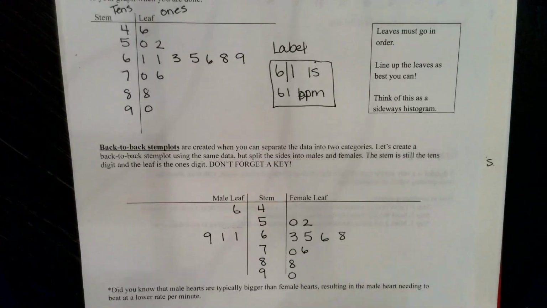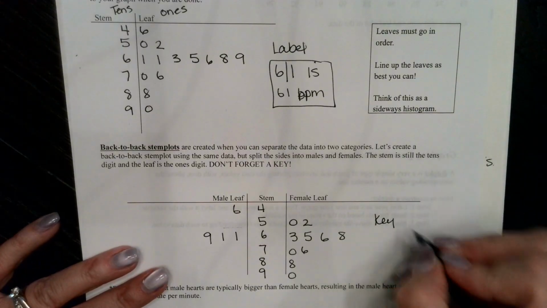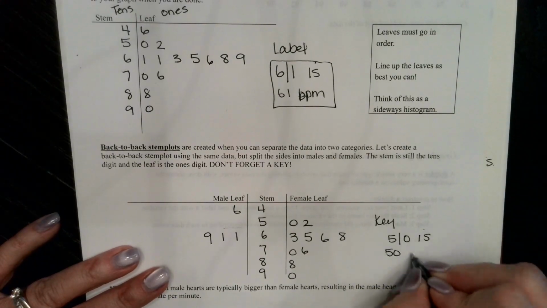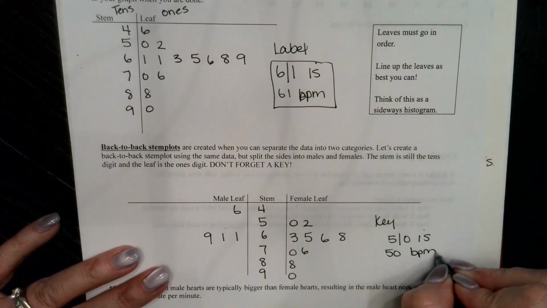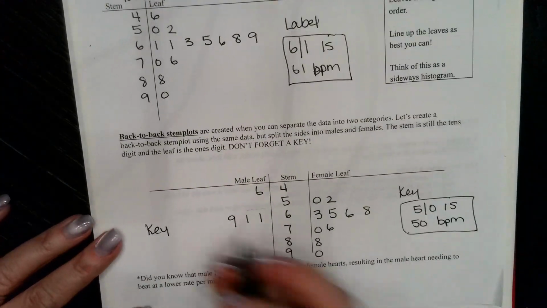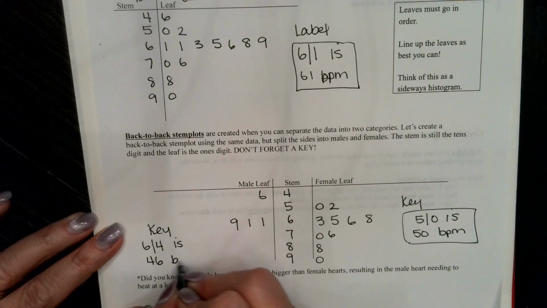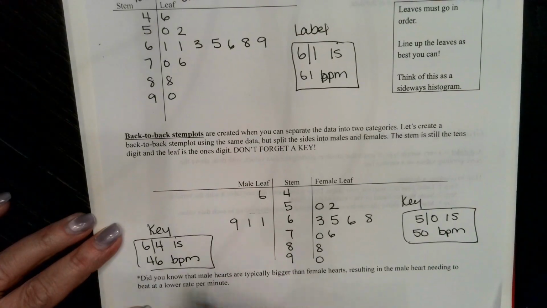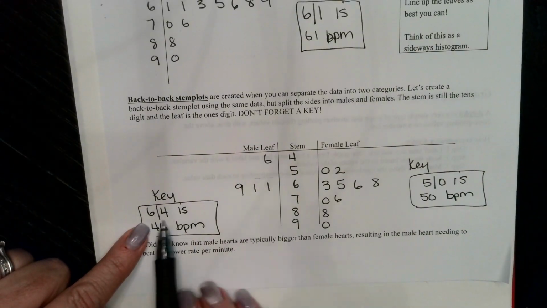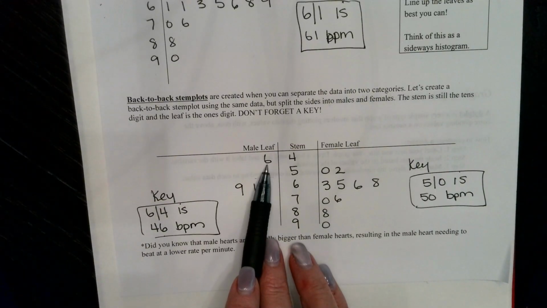Now, there's two things that I want to show you on this, okay? So I'm going to put the key. So my key over here, remember, I'm going to do 5-0, and this is 50 beats per minute. Now, I'm going to do a key over here, and this is why the key is so important. I'm going to do 6-4 is 46 beats per minute. So I write it exactly like I read it, 6 line 4. So 6 line 4 is 46 beats per minute because this number is 46, it's not 64, okay?